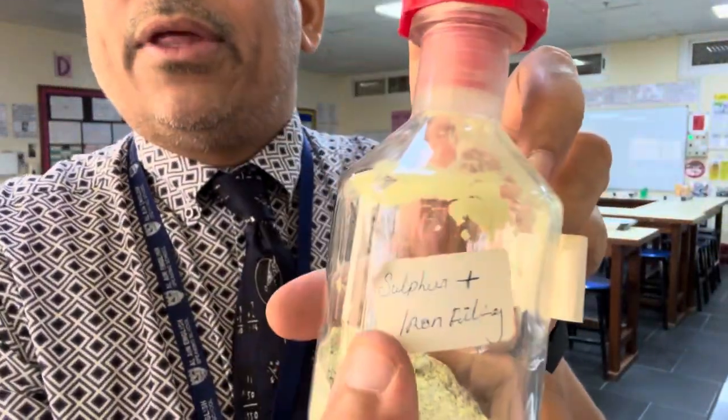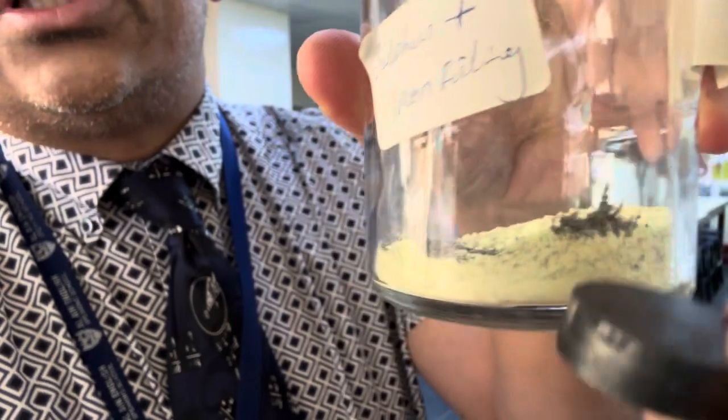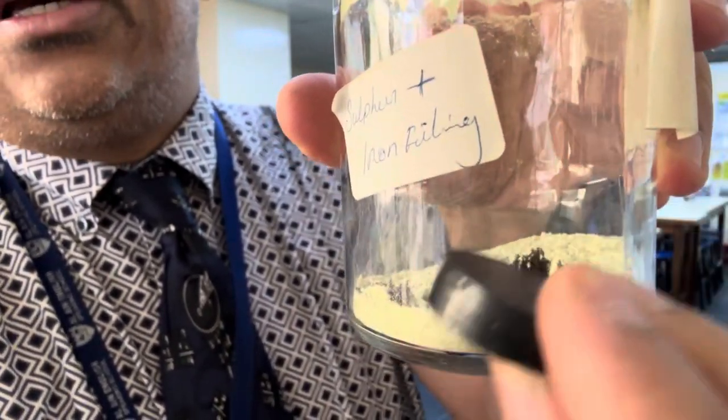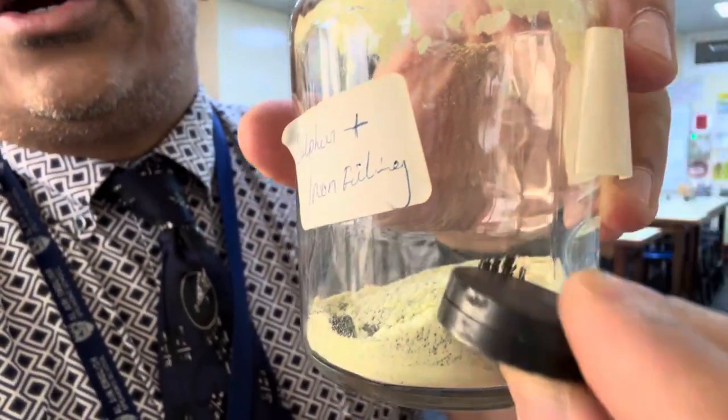I've pre-prepared it, and by using a physical means, it is quite easy to separate out the iron and sulfur. So we can be easily convinced that they are not joined together. If I kept doing this, I'd be able to separate out the iron.